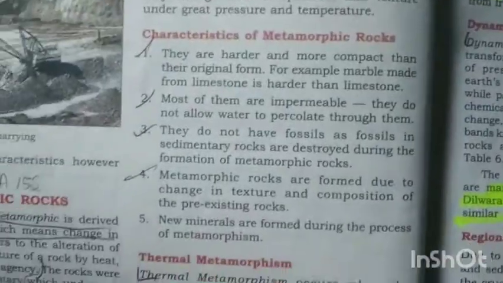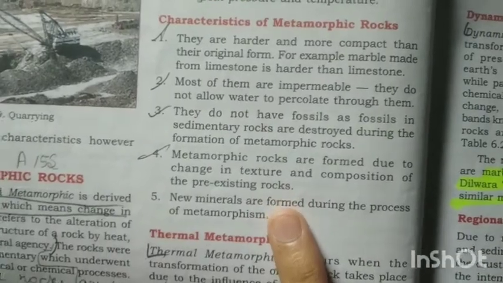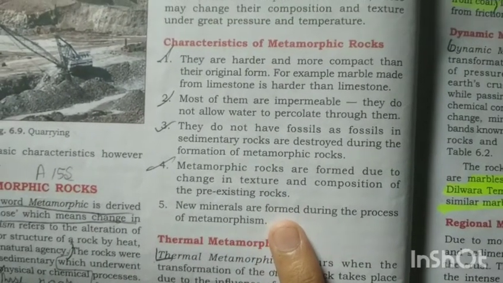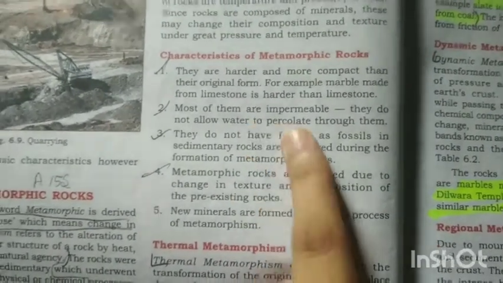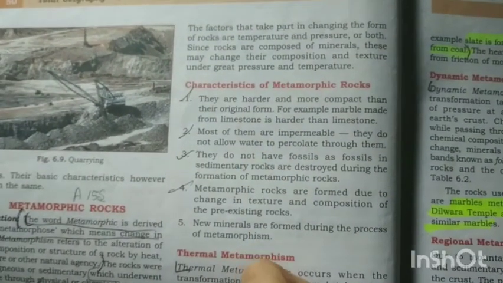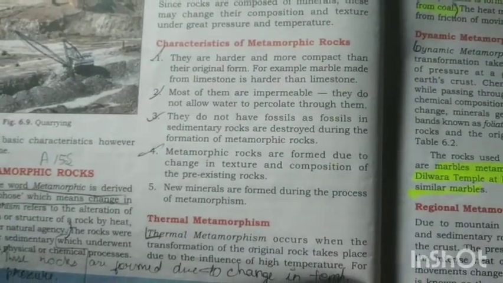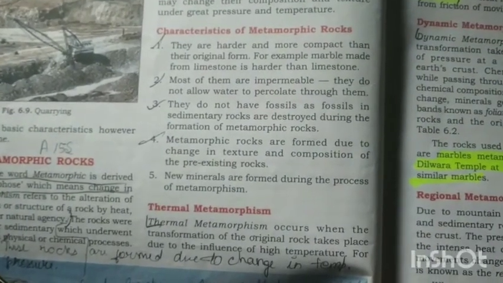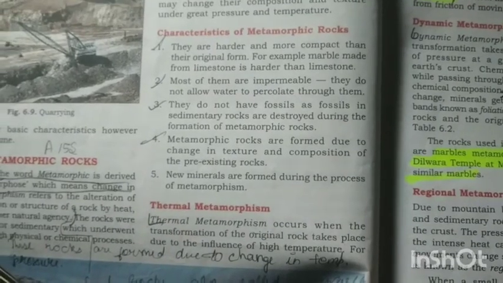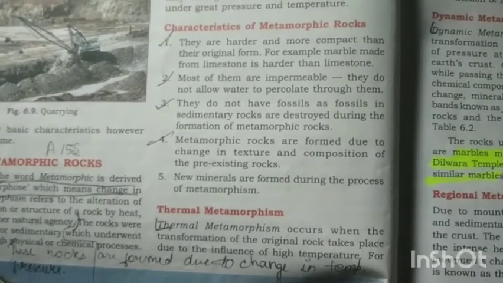And the characteristics are, they don't have fossil fuels because they are destroyed during the formation of metamorphic rock. They are impermeable. They will not allow water to enter through them. They don't have pores, you could say, and they are formed due to the change in texture, because of change in form. The word metamorphose means change in form.